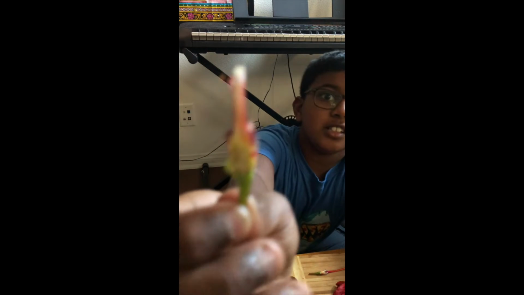Do you see those little seeds there? Those are known as the ovules, which are the unfertilized seeds stored in the ovary around it. Now, the other parts are called the stamen, which is also known as the anther and the filament.